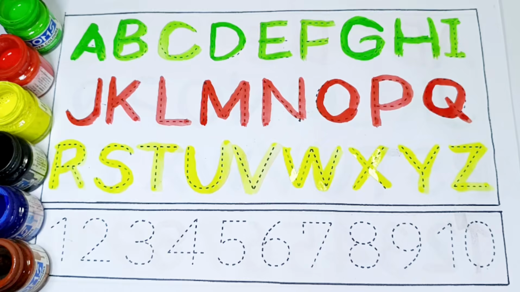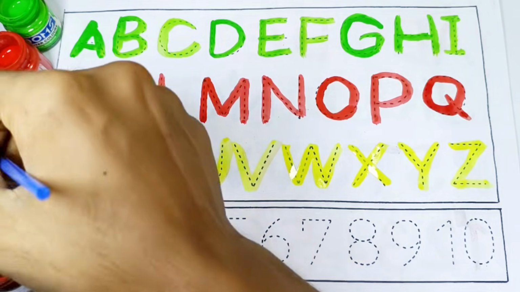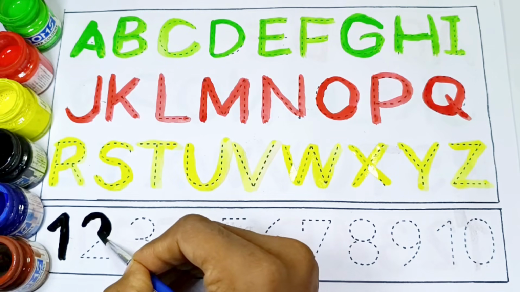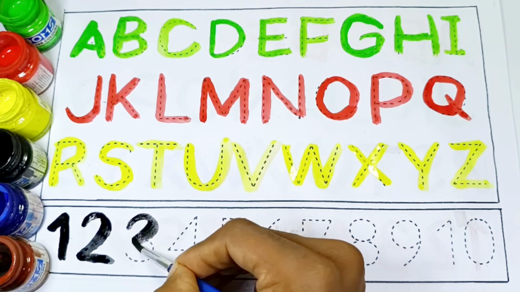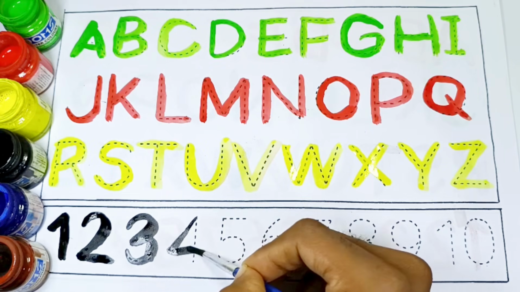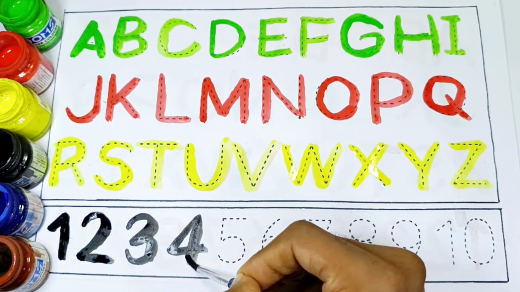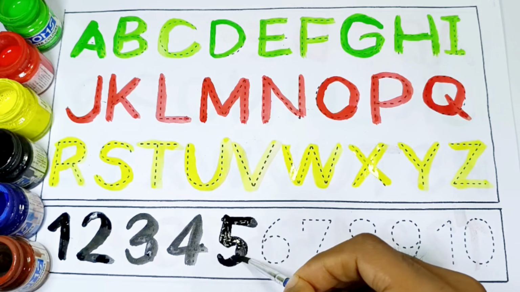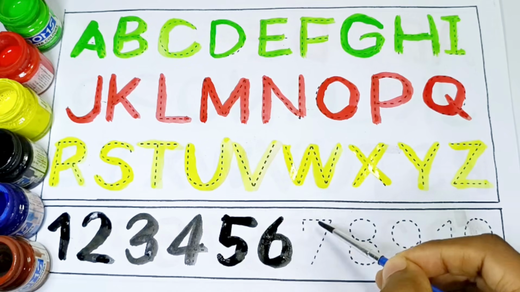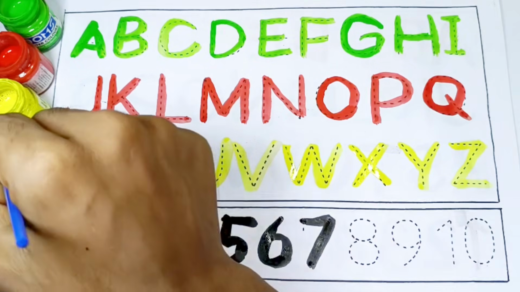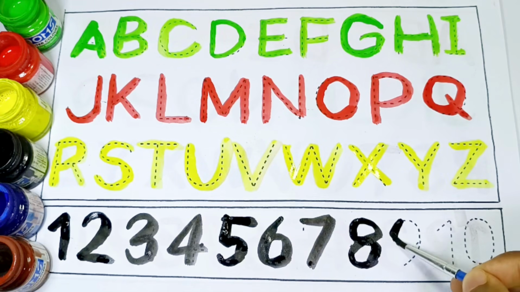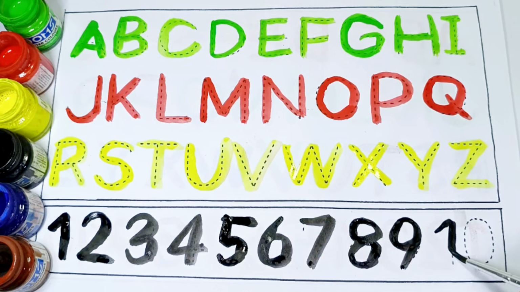Kids, now you draw numbers and use black color. 1, 2, 3, 4, 5, 6, 7, 8, 9, and 10.